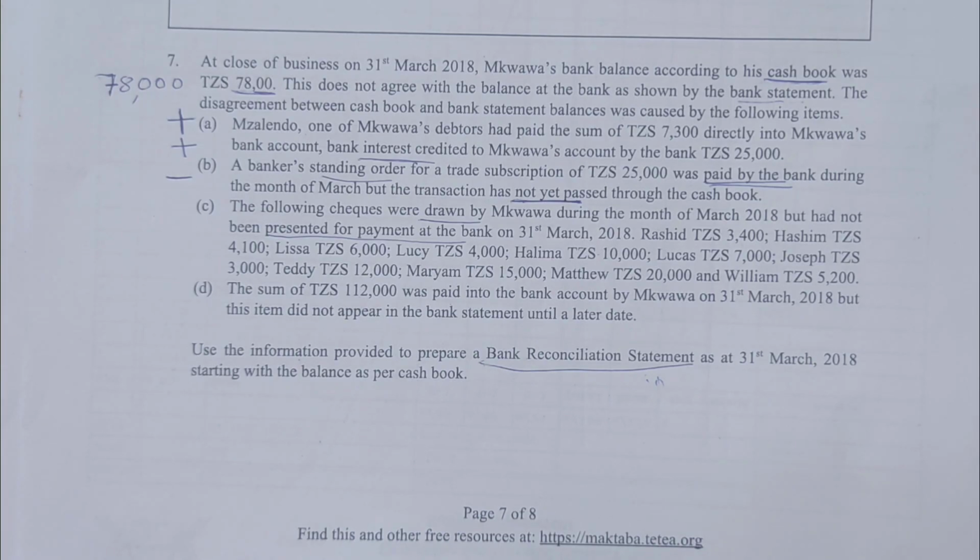So the entry in the cash book is already done when Makwawa paid these checks to the various creditors. He already passed the entry in the cash book on behalf of the business. Now this entry is not there in the bank statement.